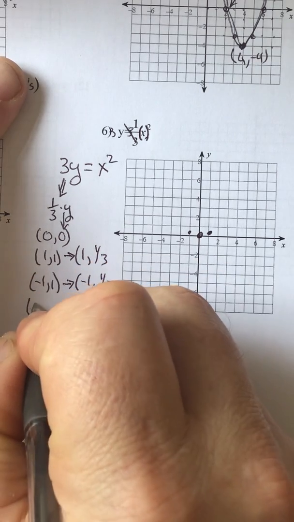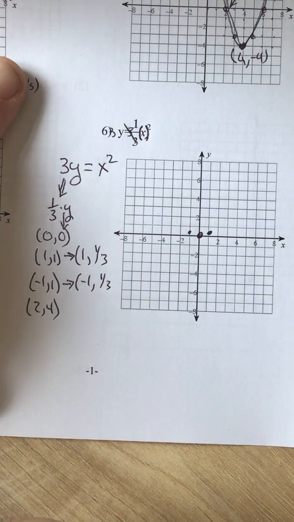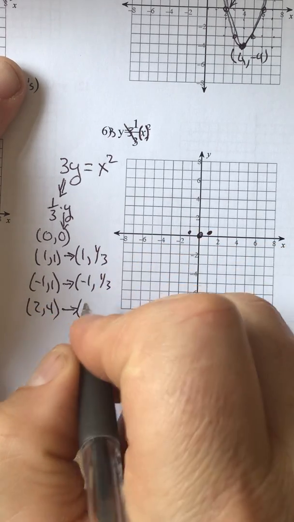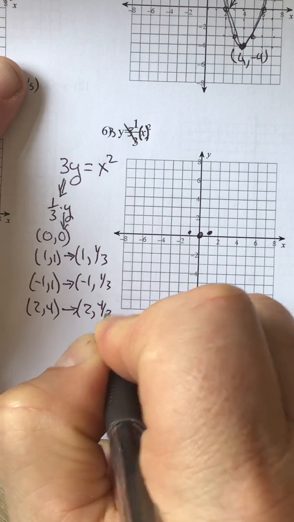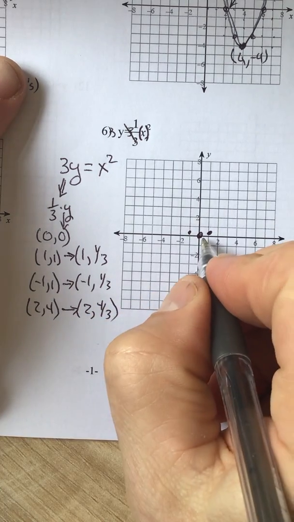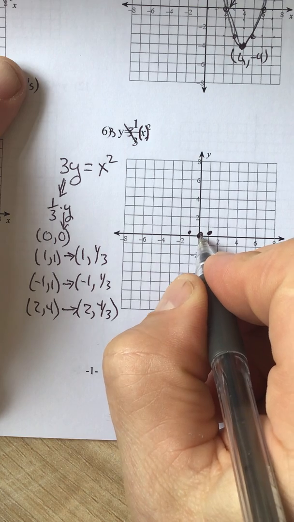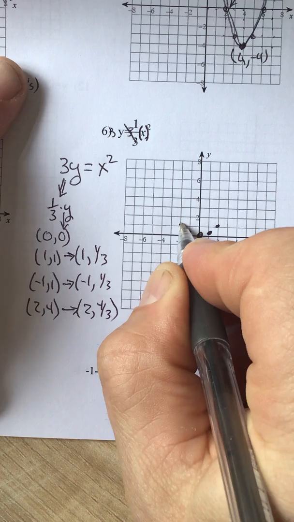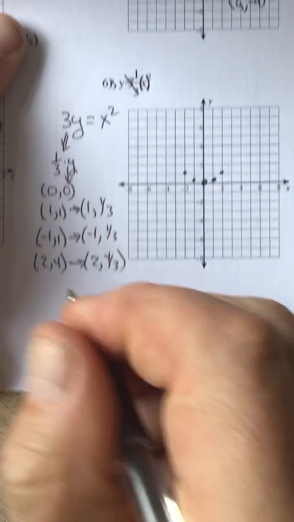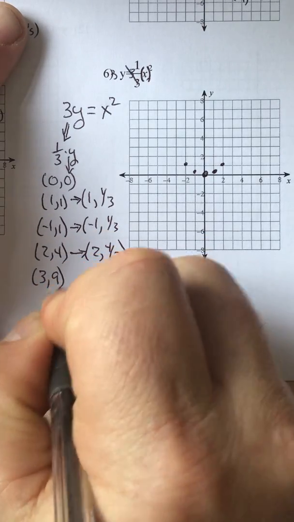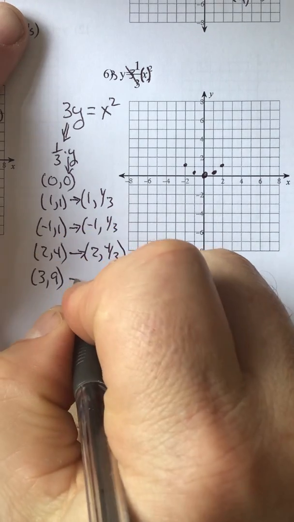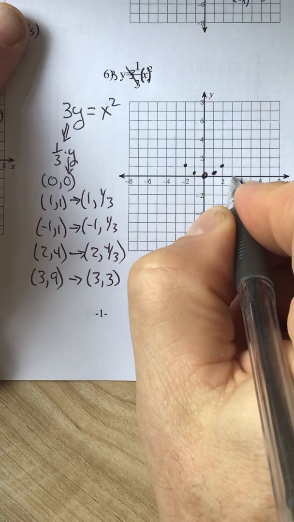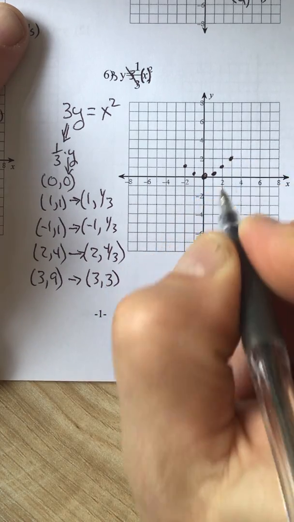Okay, the next parent pixel was at 2, 4, but we're going to multiply the y part by a third. So it'll be 2, 4/3. So over 2 up 4/3. 4/3 is 1 1/3. So over 2 up 1 1/3. I'm going to do the 3, 9. Okay, the y part gets thirded. So 9 times a third is 3. So over 3 up 3 is another exact pixel.